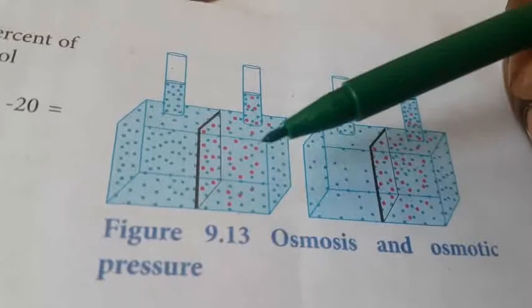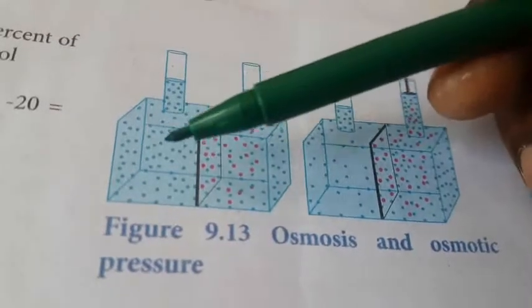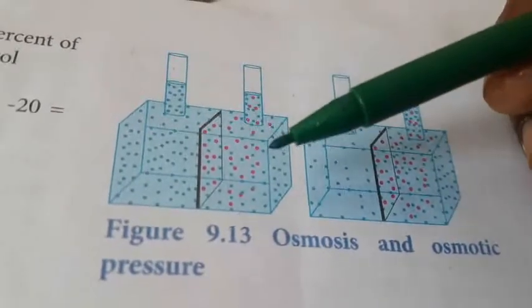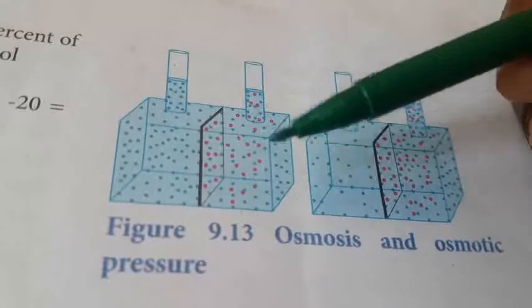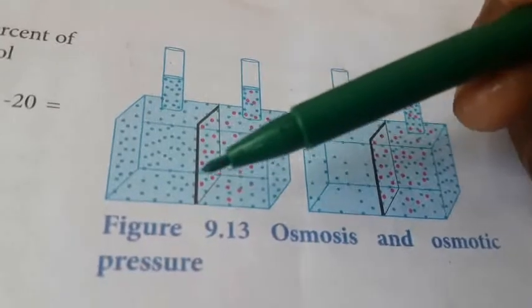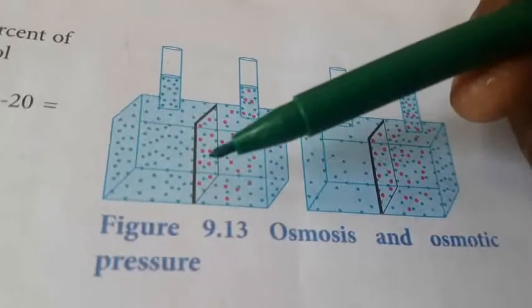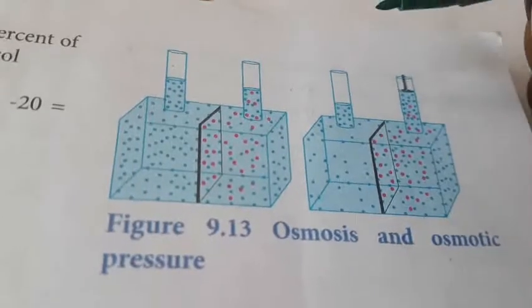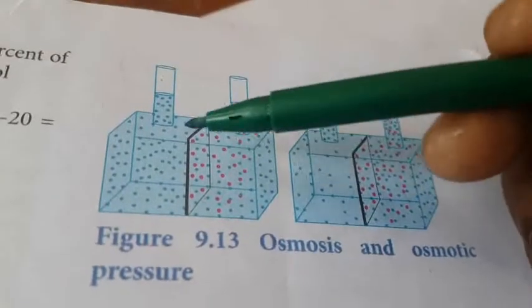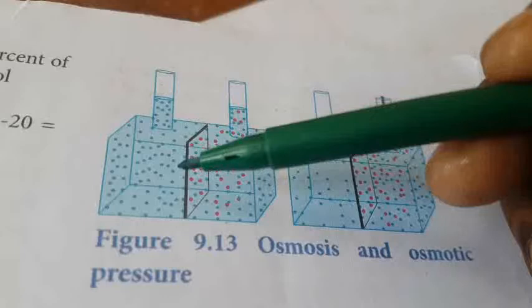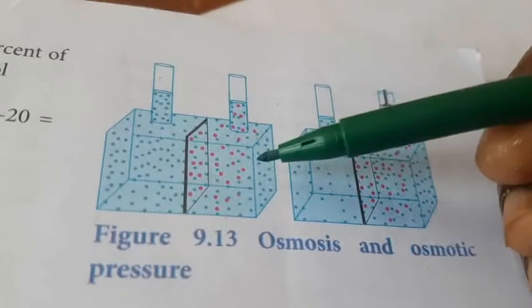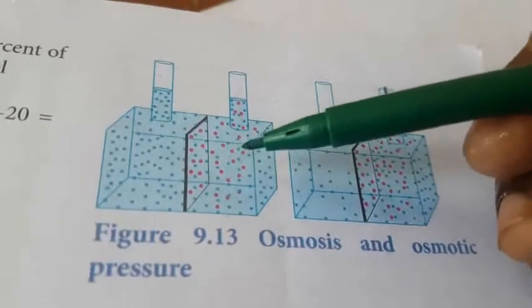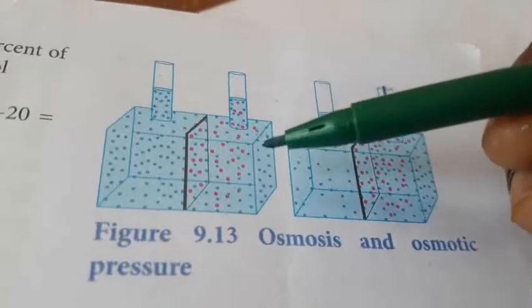What is meant by solution? That is the lower concentration, solvent only lower concentration. This is the higher concentration. The solvent moves from the lower concentration to the higher concentration through the semi-permeable membrane. That is called osmosis. What is meant by osmosis? The solvent flows from the lower concentration to the higher concentration through a semi-permeable membrane. That is called osmosis.